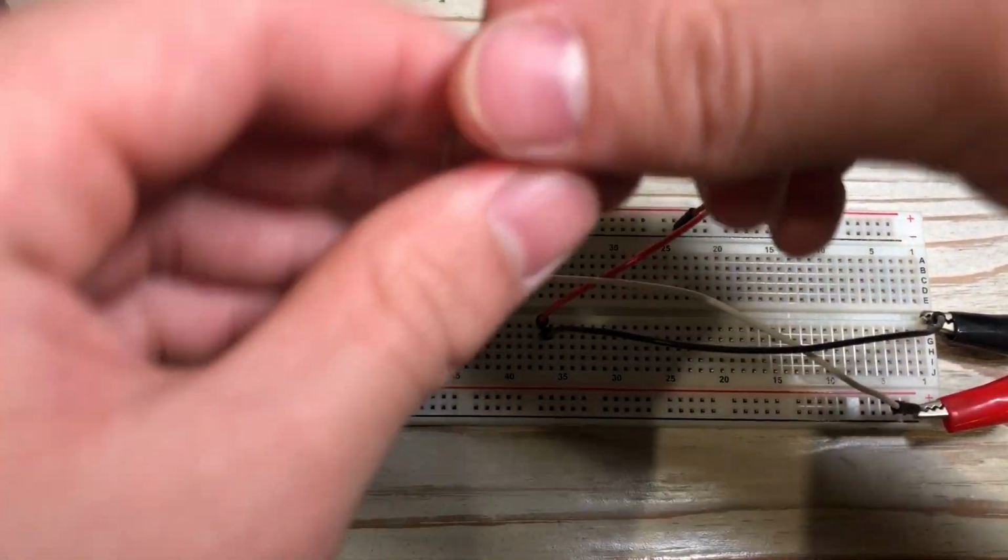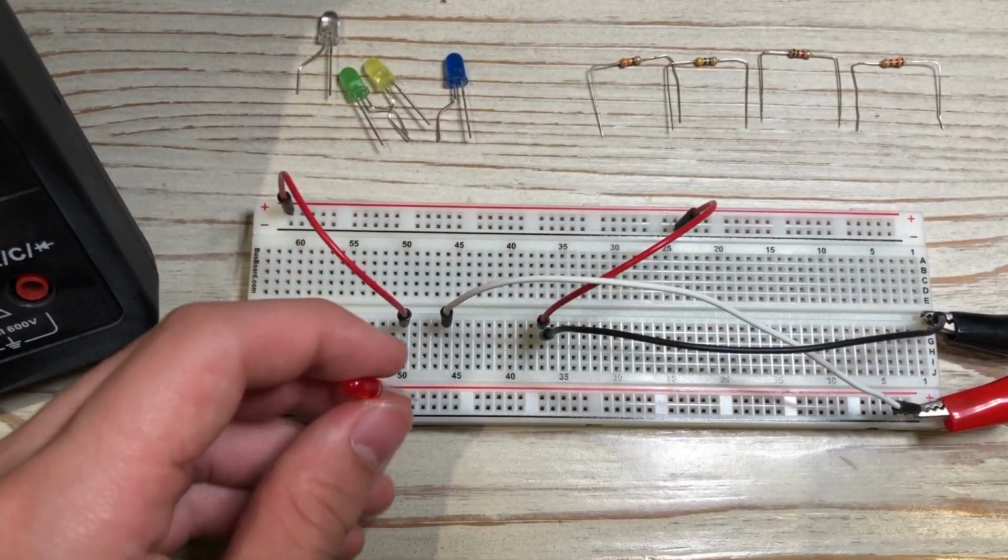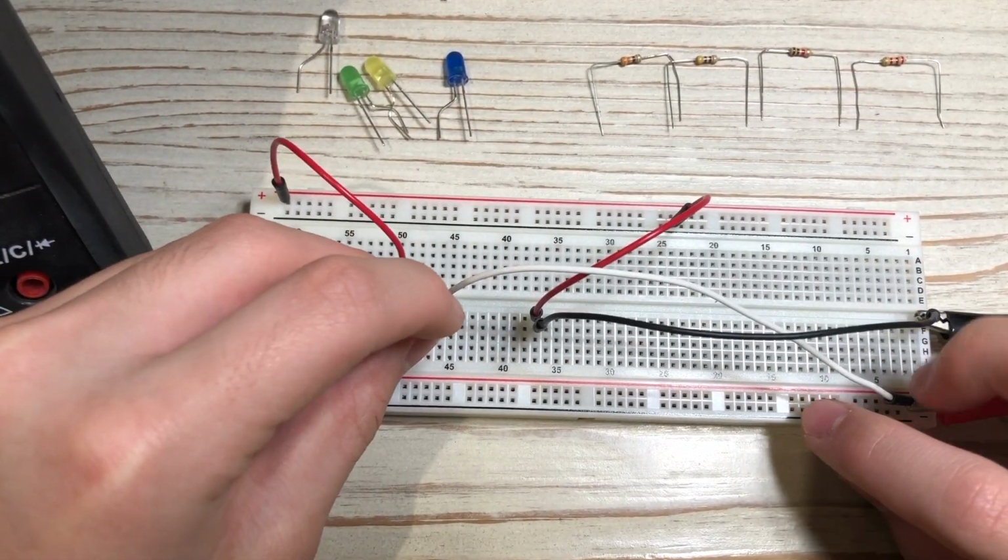So let's try with this red LED first. Plug that in.